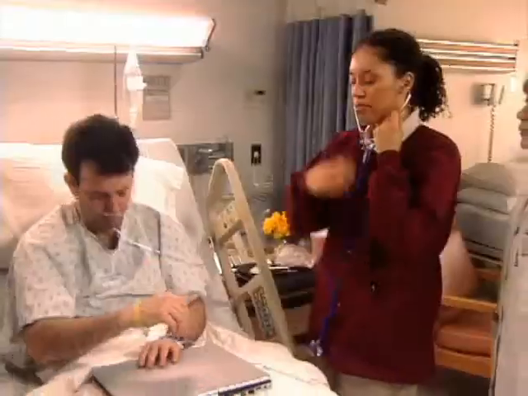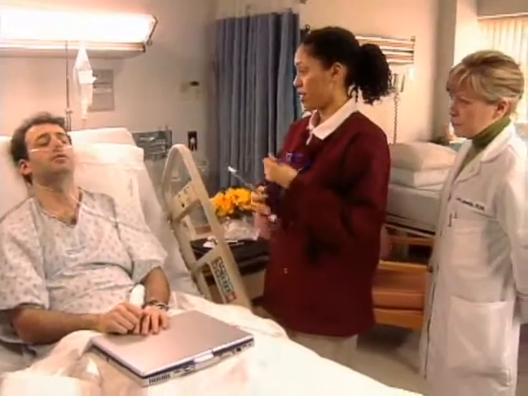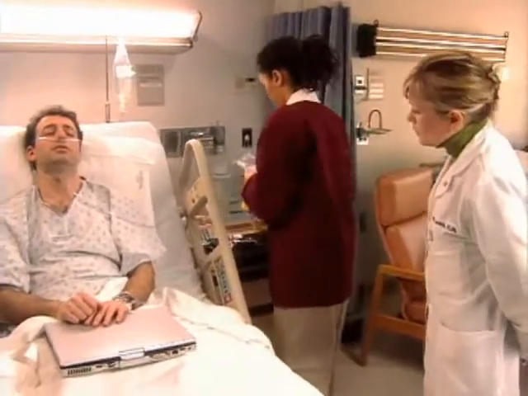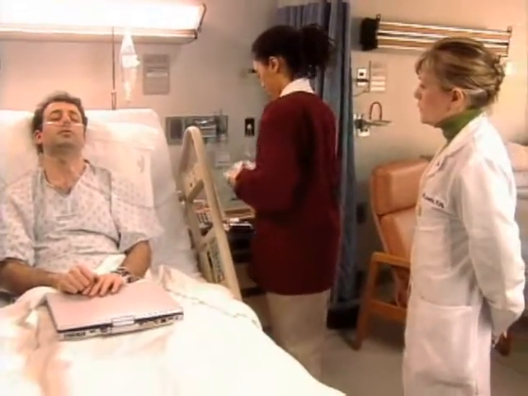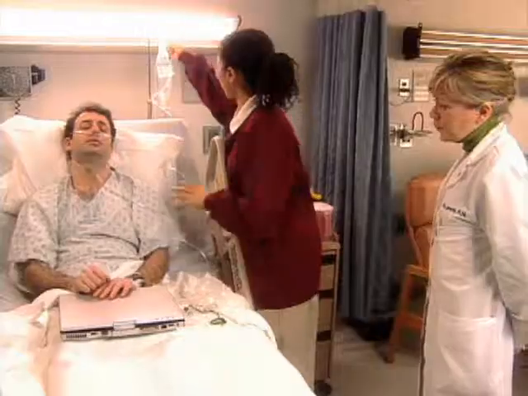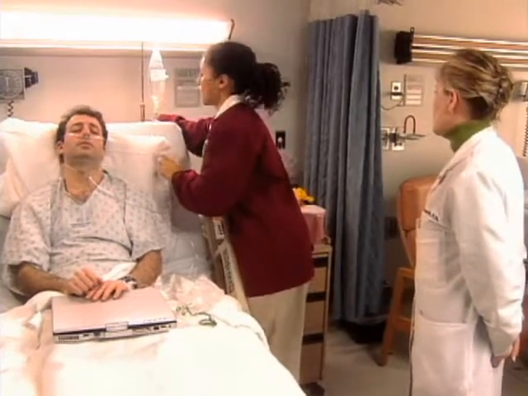Okay, Mr. Simon. We're going to get the face mask connected to the setup, okay? Okay, remove both flaps from the mask. All right, I'm just going to lay this right next to you.